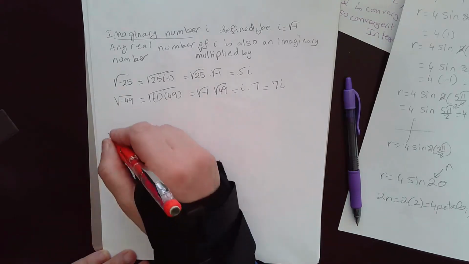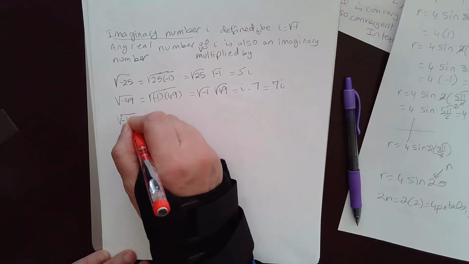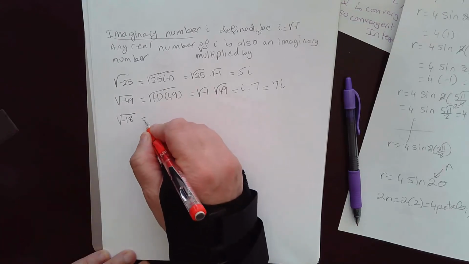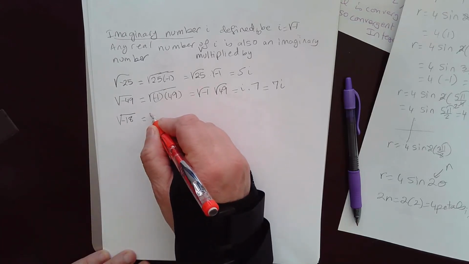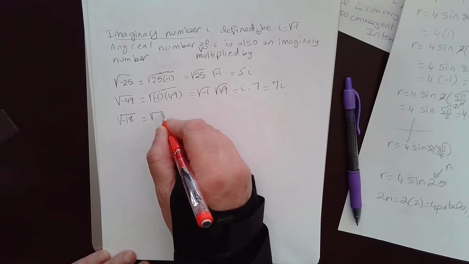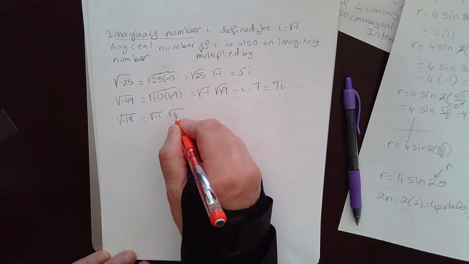Sometimes there are cases where it doesn't come out completely, like in this case. This is the same as the square root of -18. I hope you can realize that you can write it as -1 times square root of 18.